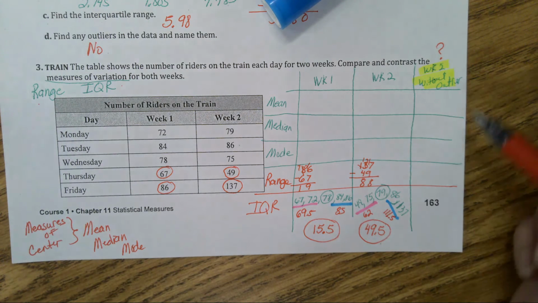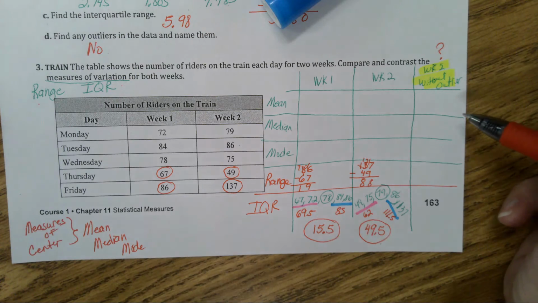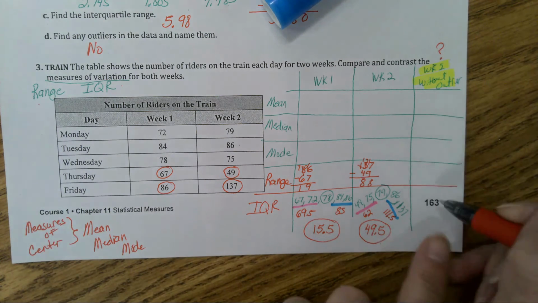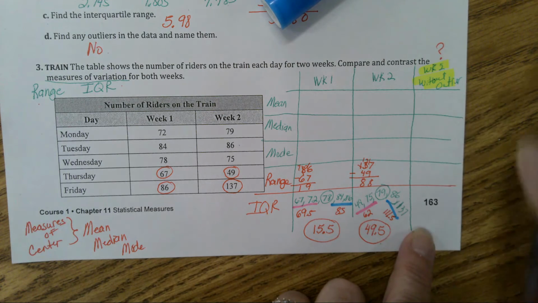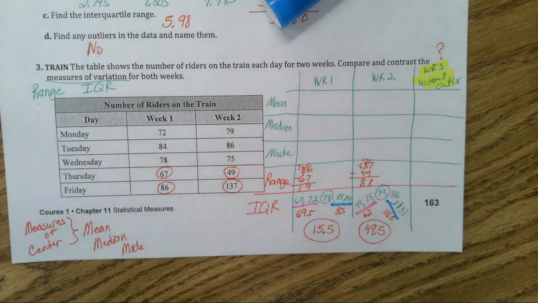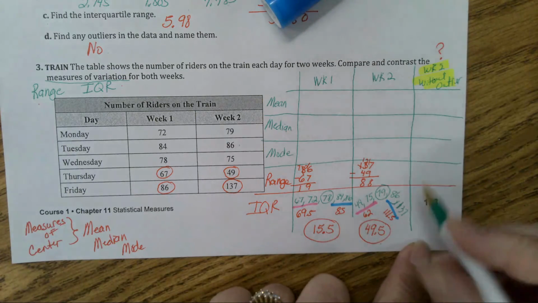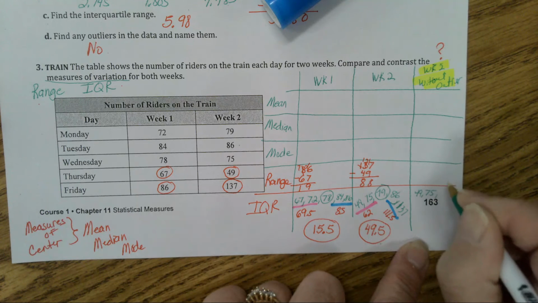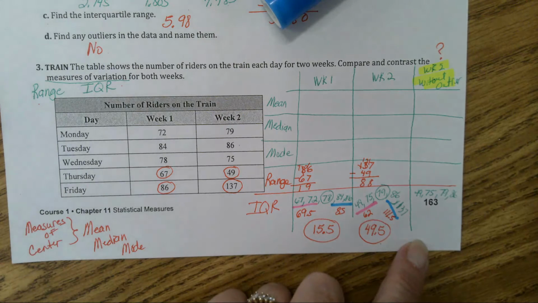Now, if you take the outlier out of this situation, so for this one, if we take the outlier out, then we're going to have the numbers 49, 75, 79, and 86, right?